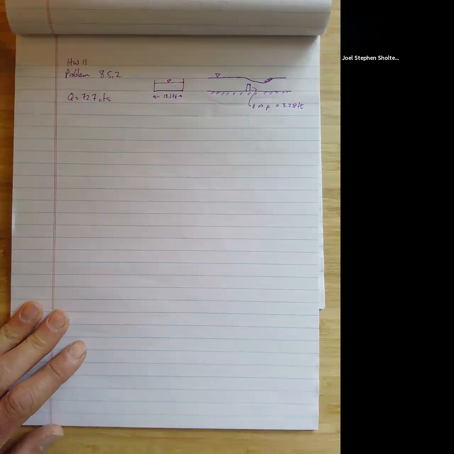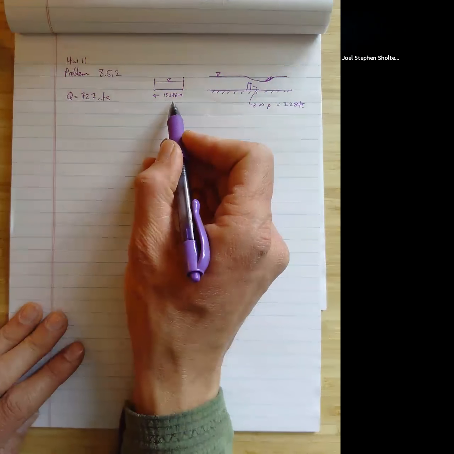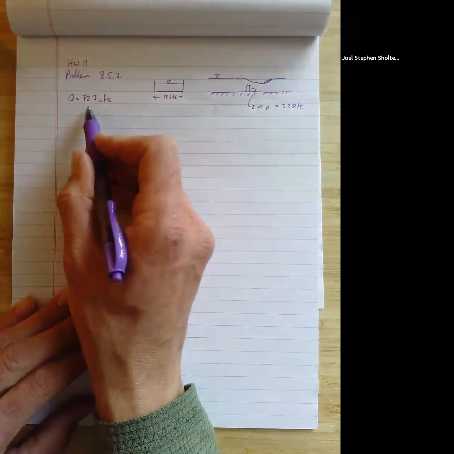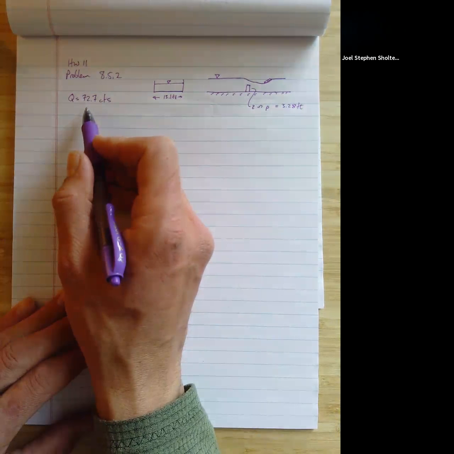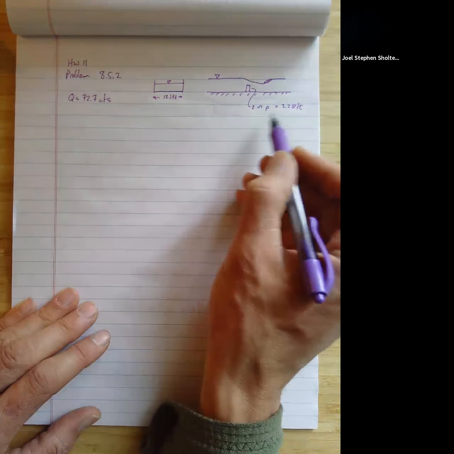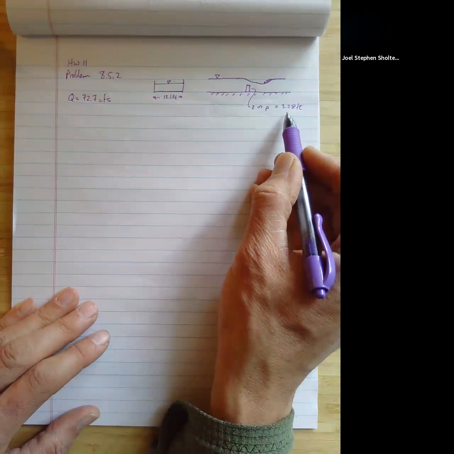Team, let's take a look at homework 11, where we talk about culverts and weirs, so hydraulic structures. First look at problem 8.5.2 in the book. The problem is we have a 13.1 foot wide rectangular channel. It's conveying 72.7 CFS. And we need to determine the depth of water that would be produced upstream of a weir that is 3.28 feet tall, built across the floor of the channel.